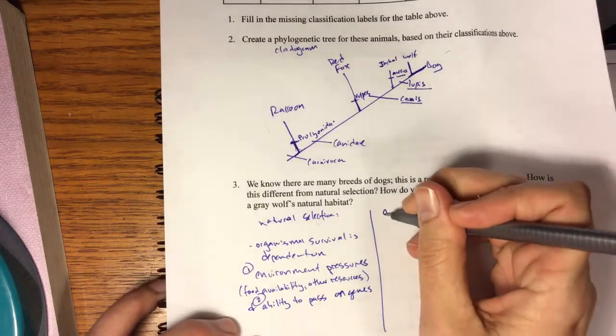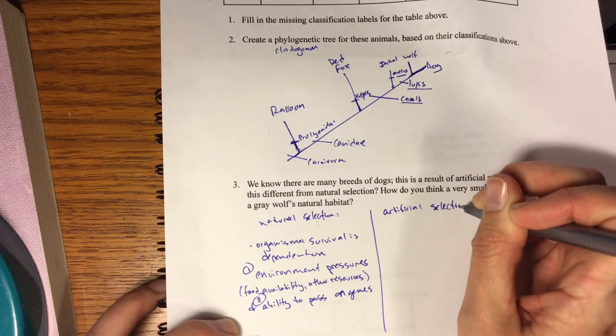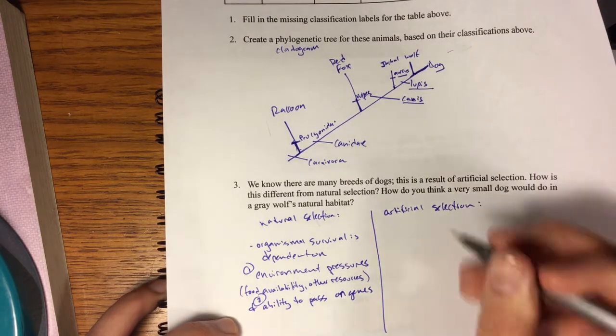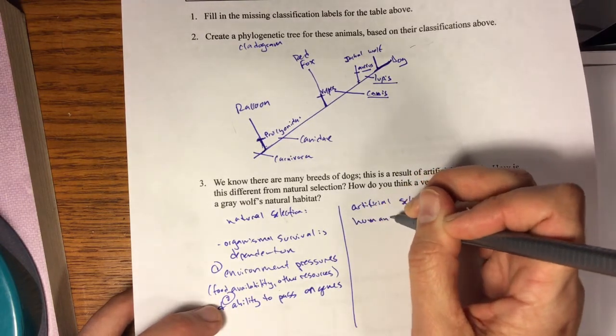In artificial selection, see, I can sing even when I'm sick. Yeah, no, it's bad.